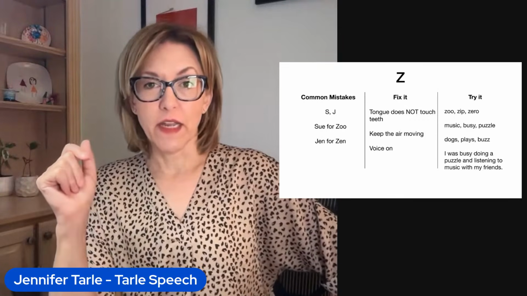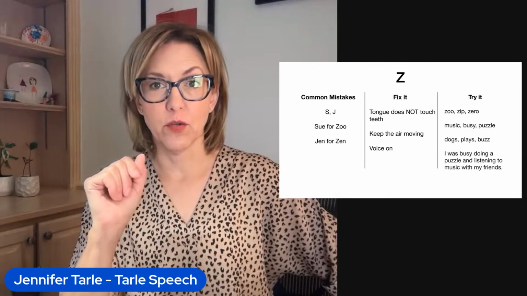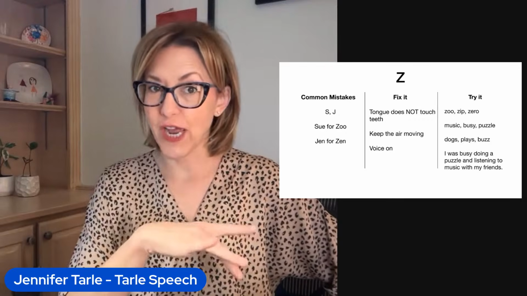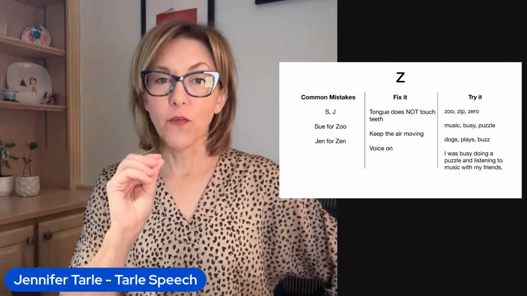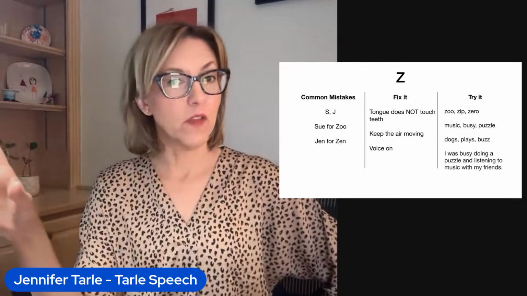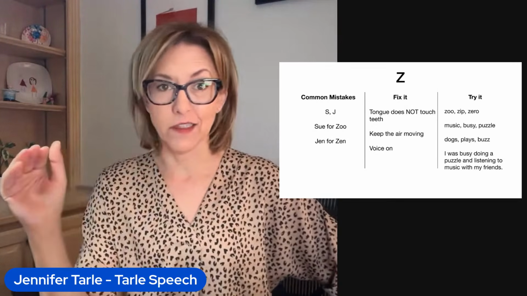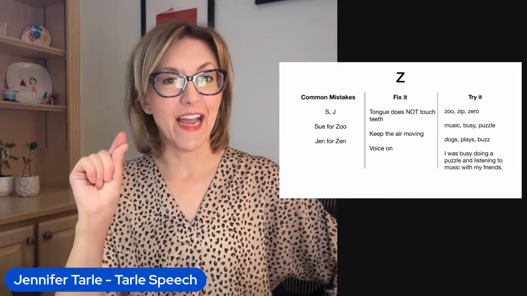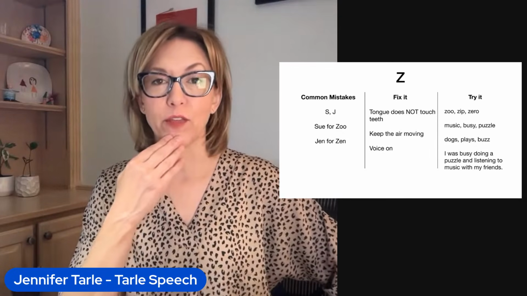The other mistake that I hear is that sometimes people touch their tongue to the teeth and they'll say ja. So they'll say Jen instead of Zen. So for the Z sound, the tongue does not touch the front teeth, does not touch at all. And the air is going to keep moving. The Z sound is exactly the same as the S sound. That's exactly the same with what you do with your mouth.